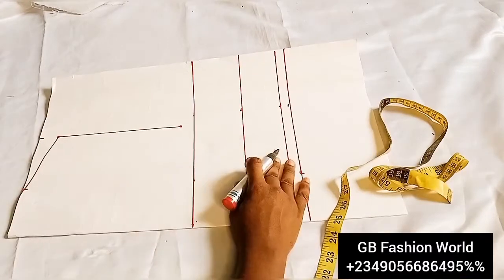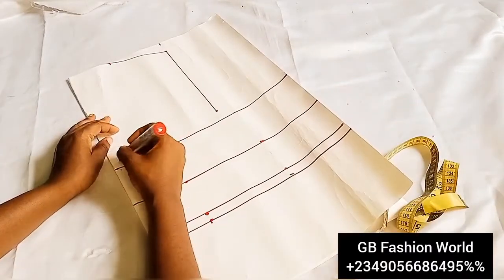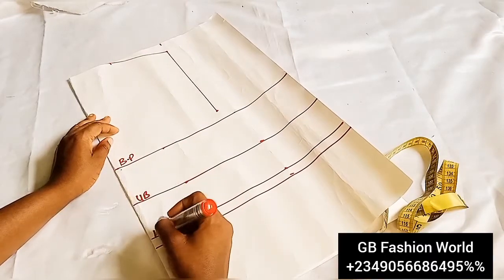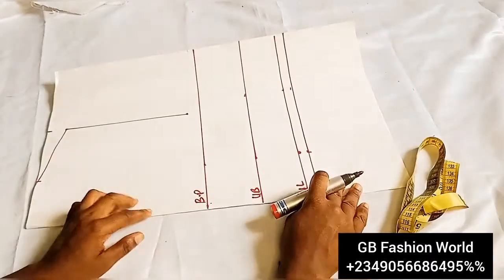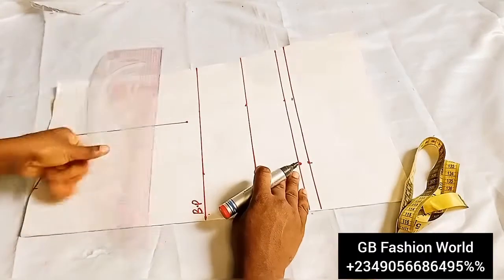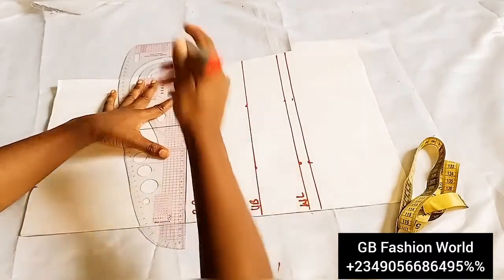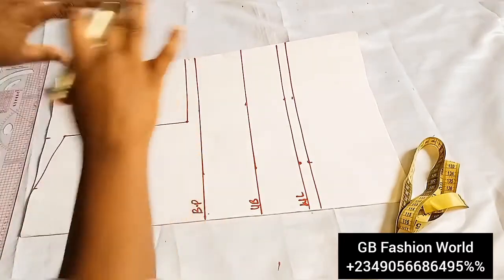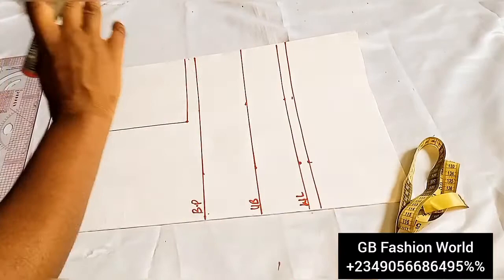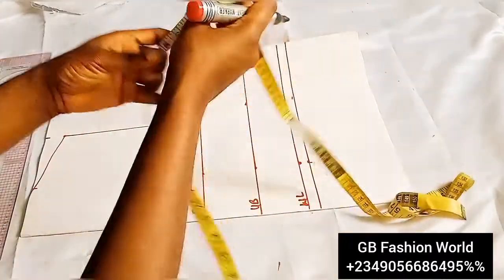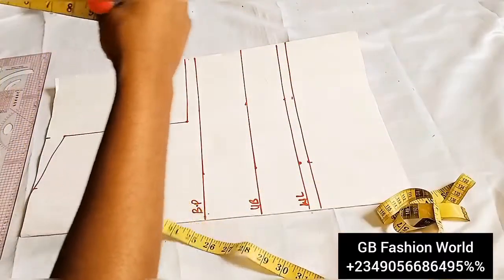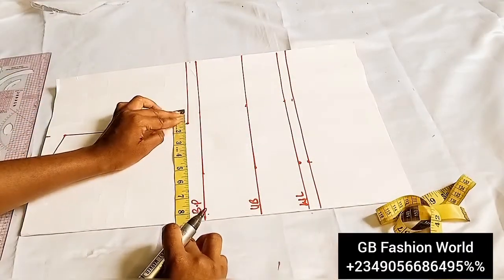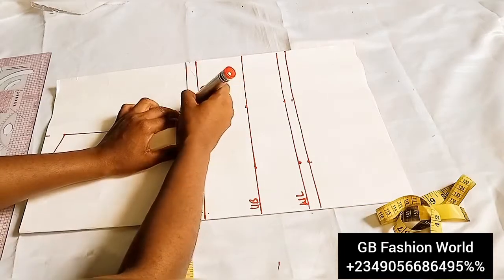So as you can see, I've done that. So this is bust point, under bust, waist line. So the person's bust circumference is 34 inches divided by 4. 1/4 of it is going to give us 8.5. So I'm going to mark 8.5 so I can get the armhole.